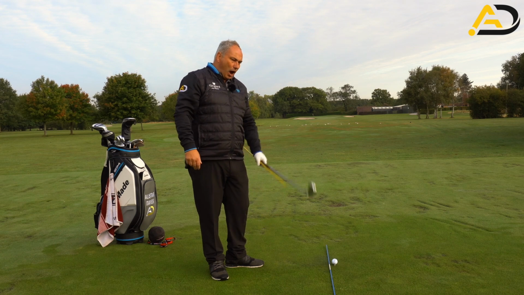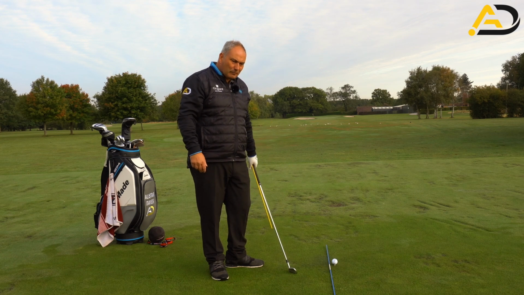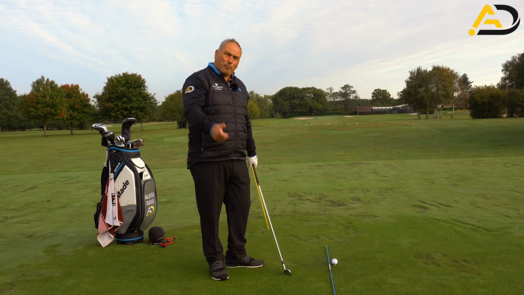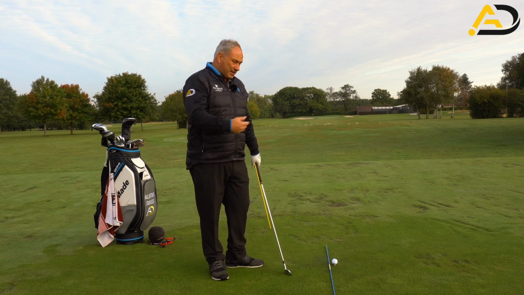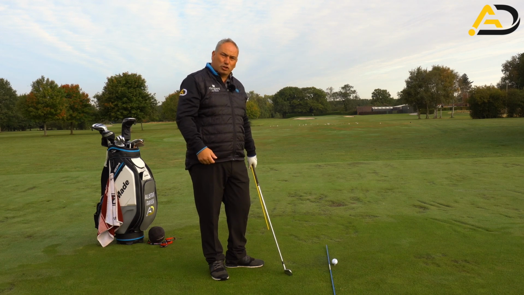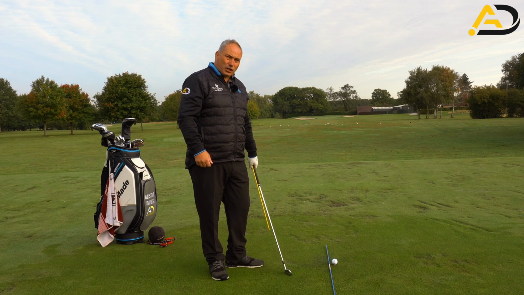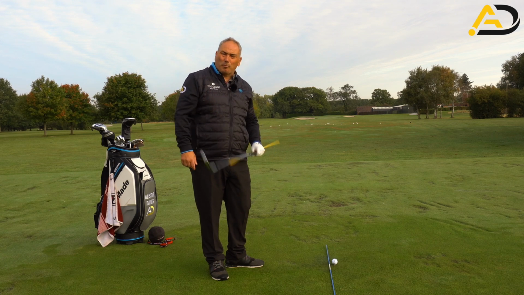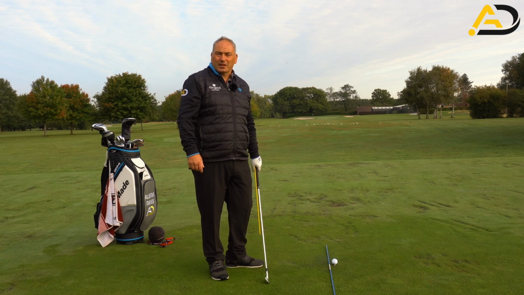Now, if you tend to have an upright backswing, but hit nice draw shots, well, I probably wouldn't touch it. If you have an upright backswing but hit slice shots, then I'd be trying to get it flatter. That's going to help you. If you tend to hit pushes and hooks and you have an upright backswing, don't touch it. If you have pushes and hooks and you have a flat backswing, I'll try and make it a little bit more upright. That's probably going to help you massively.